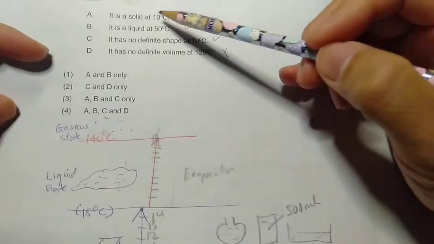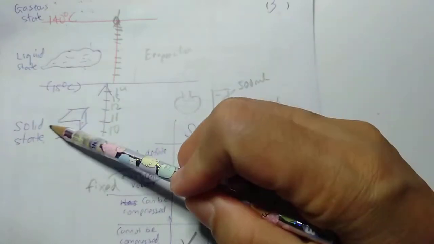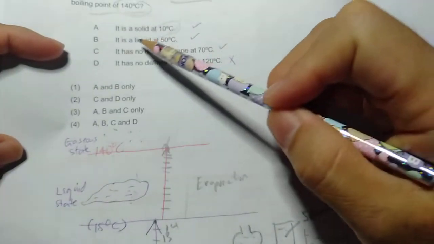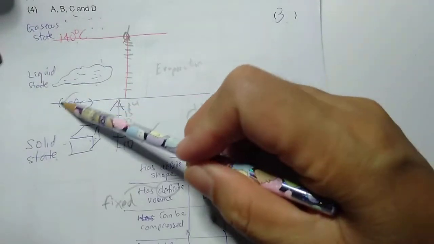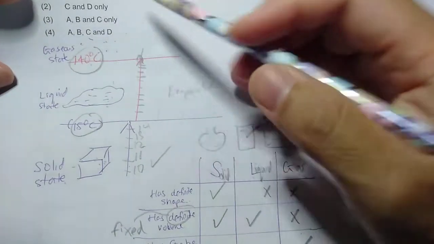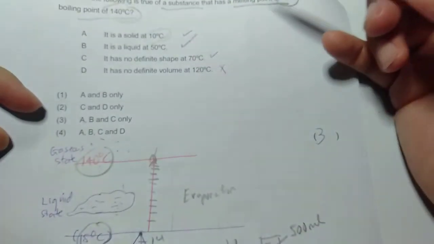It's not called boiling, because evaporation happens at any temperature. So now let's check which is true. It's a solid at 10 degrees Celsius. 10 degrees Celsius, solid, yes, correct. It's a liquid at 50 degrees Celsius. 50 is between 15 and 140. 50 is somewhere in between here. So correct. It's a liquid, right?